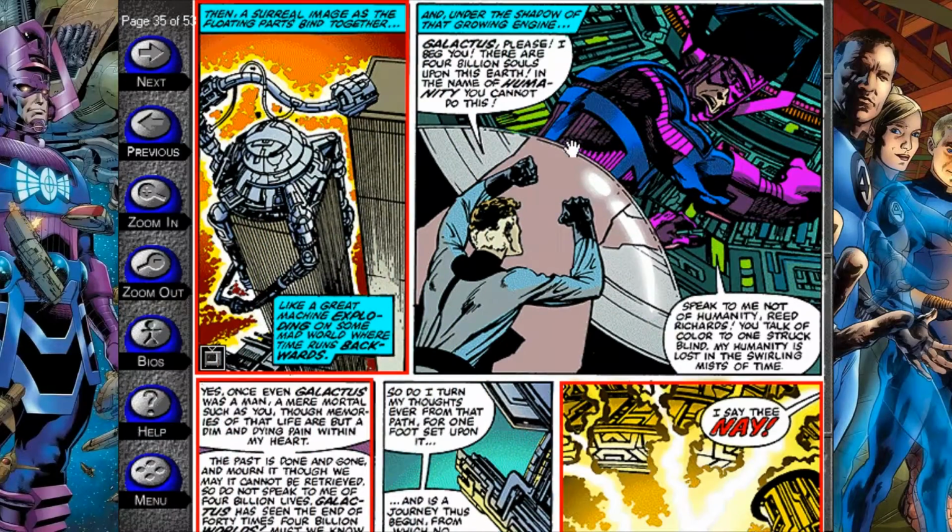As Galactus prepares his elemental converter to drain Earth's energy, Mr. Fantastic makes a desperate appeal to the cosmic being's humanity. Once he was a mere mortal, Galactus admits, but he has left that existence far behind. He reaches for the final switch to activate the converter, but a bolt of electricity engulfs him.